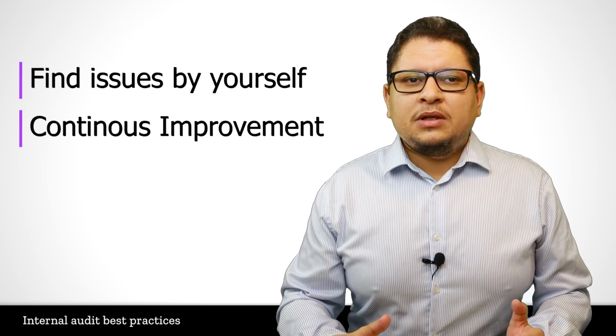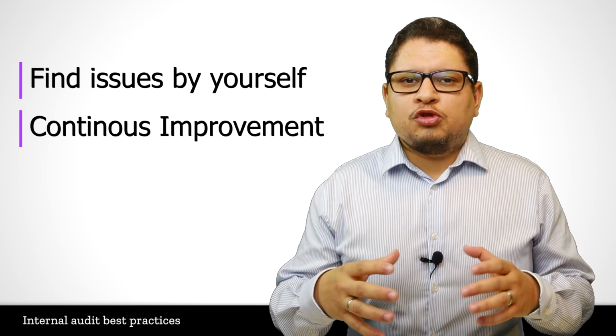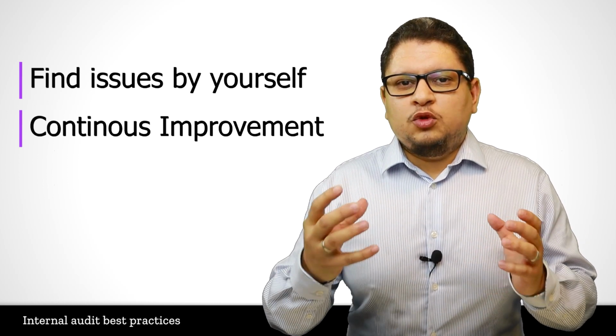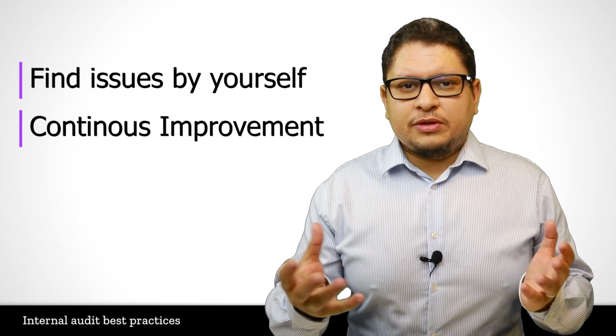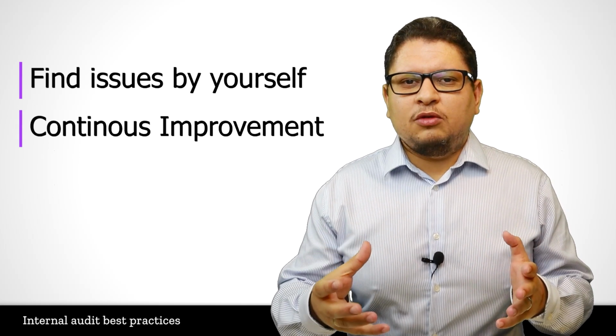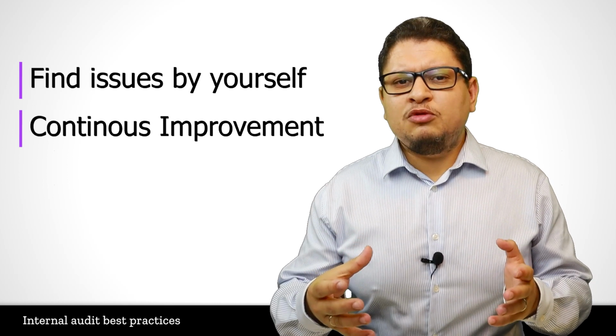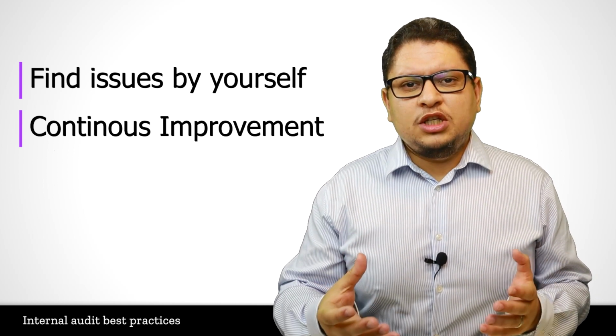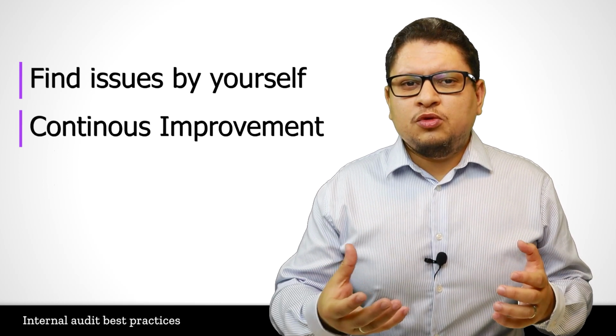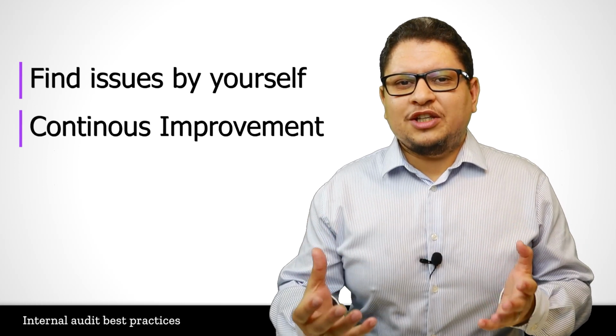But as I said, this is a tool to improve. If you can be honest between the different departments and the internal auditors, this can help you find some issues and solve them, and then the external auditors will not catch them.